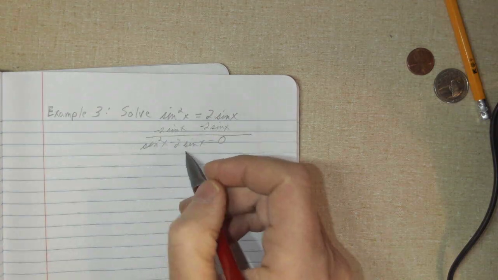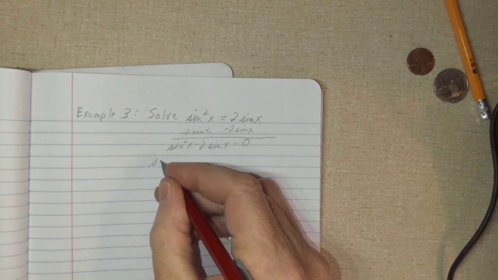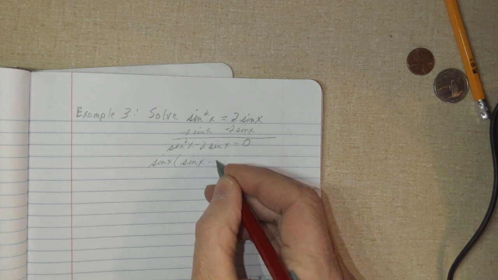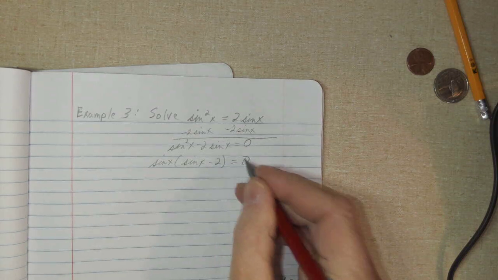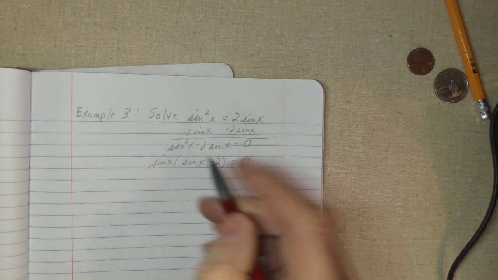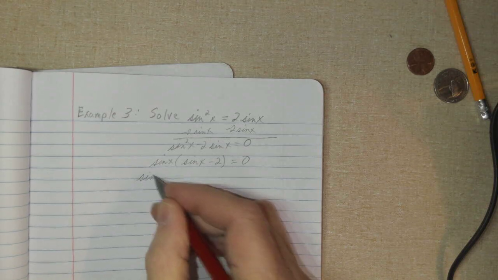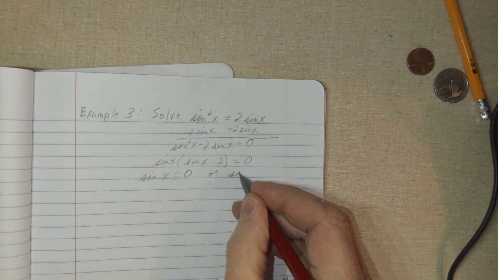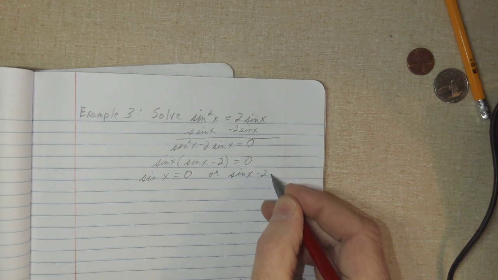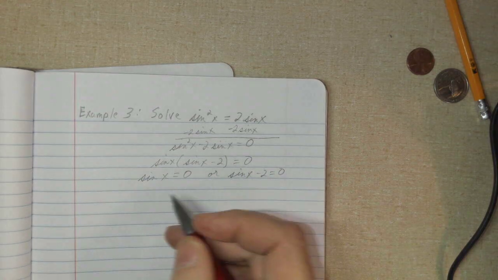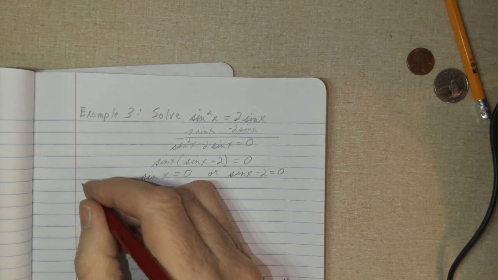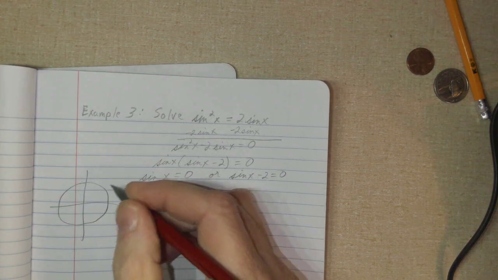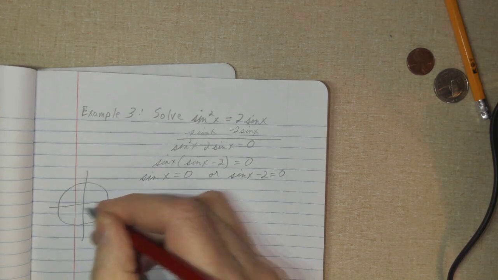And then these both have a common factor of sine x, so I'm going to factor that out. Sine x times sine x minus 2 equals 0. And now I've got the zero product property, so I'm going to set each factor equal to 0. Sine x equals 0, or sine x minus 2 equals 0. Now, when sine of x equals 0, where is that happening? Sine is 0 here and here.